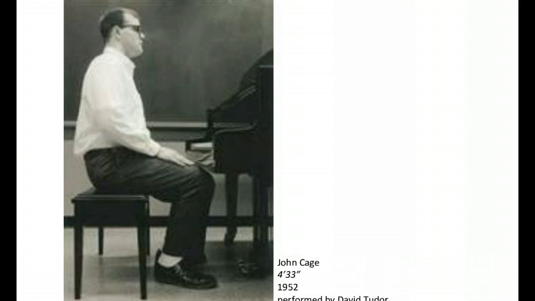John Cage is a composer, and in 1952, after teaching Robert Rauschenberg at Black Mountain College and being in a lot of conversations with Robert Rauschenberg, he made a piece of music that is referred to as 4 minutes 33 seconds. This is pianist David Tudor performing that work.